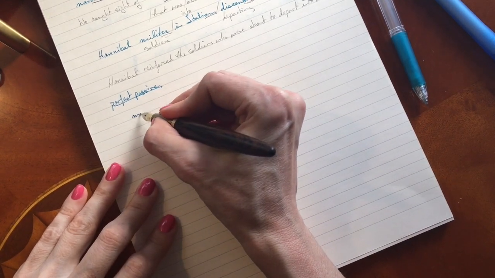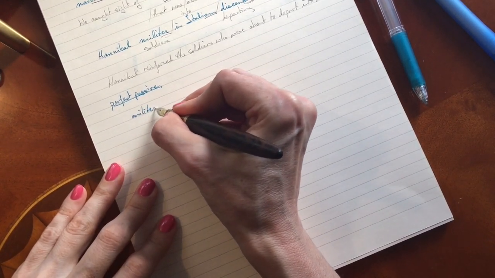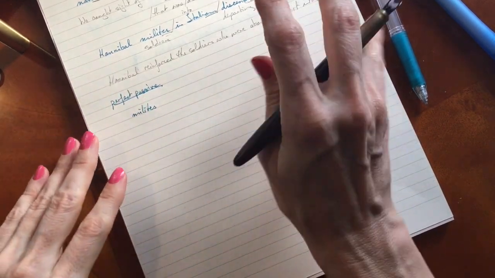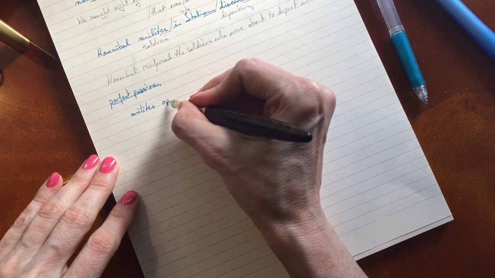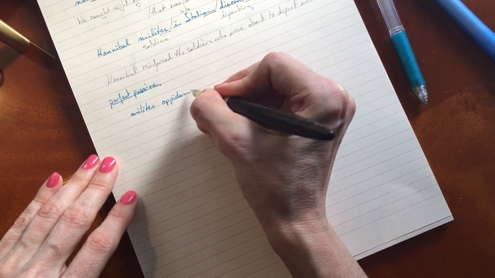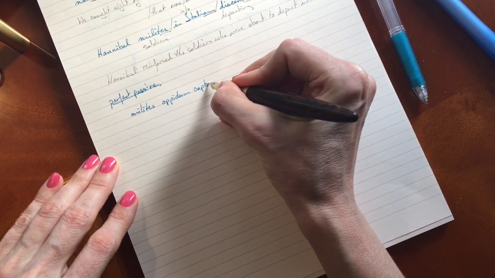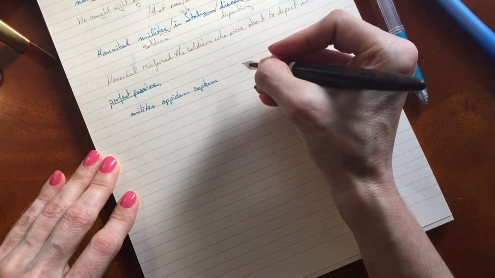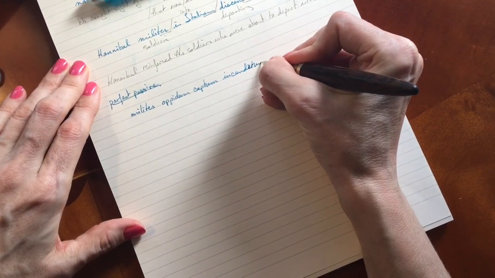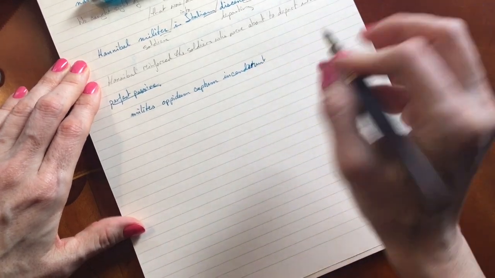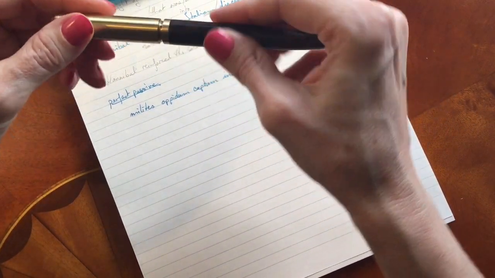Let's go with milites, oppidum, captum, incenderunt. There we are. Fix that a little bit. Sorry about that. Okay. Now we're ready.